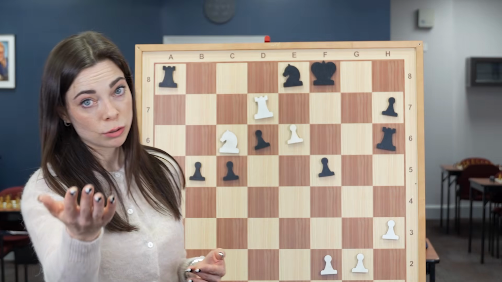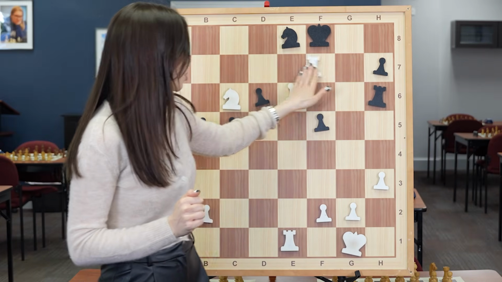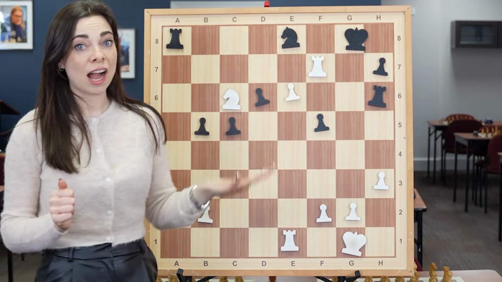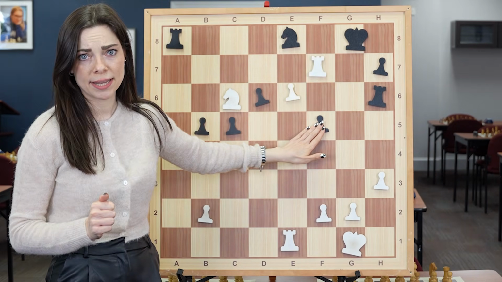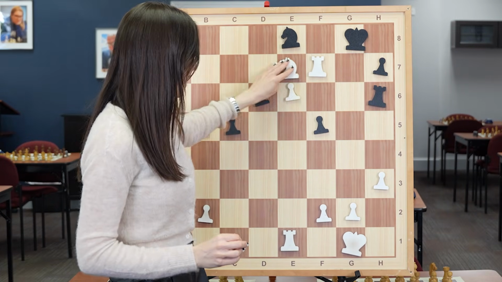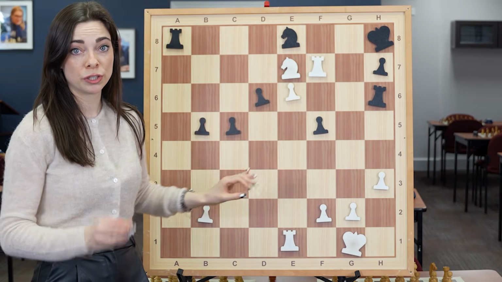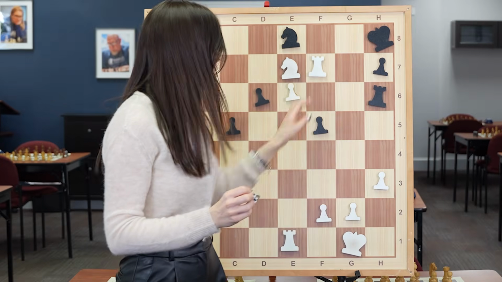And if you already understood it from the previous example, you should not consider captures at first, but focus only on the checks. First candidate move here, rook f7 check, king g8. Now, we do not even consider rook takes f5 because it's a capture, it's a second priority. We look at the first priority, which is knight e7. King goes to h8. We do not consider capture.